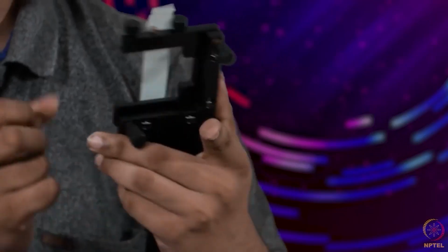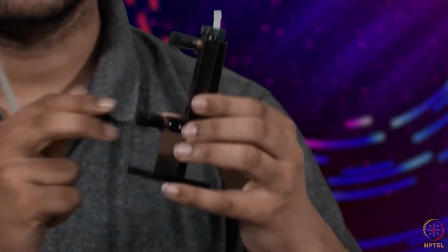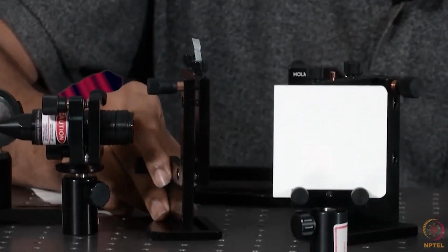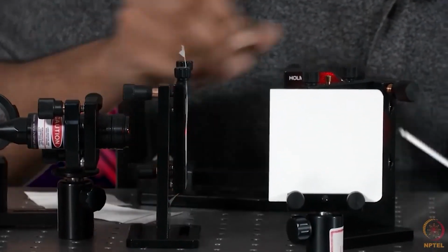What we do here is we will put this diffuser just after the laser source or here, and we will see what is happening in the fringe pattern. Without the diffuser, we see a clear interference pattern formed on the screen. The moment we put the diffuser, that is a scotch tape here, we see that the visibility has completely gone off, so we don't see any fringe pattern formed on the screen.